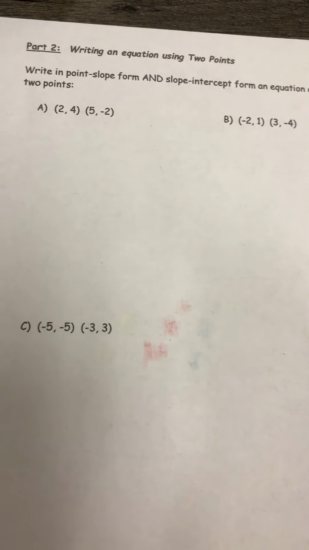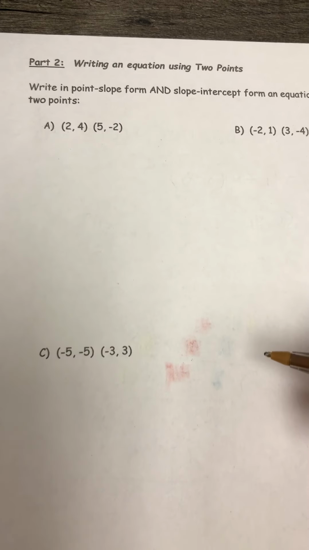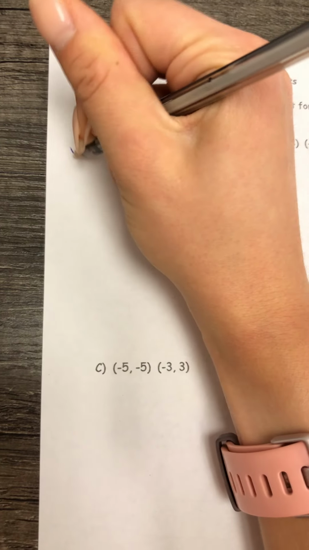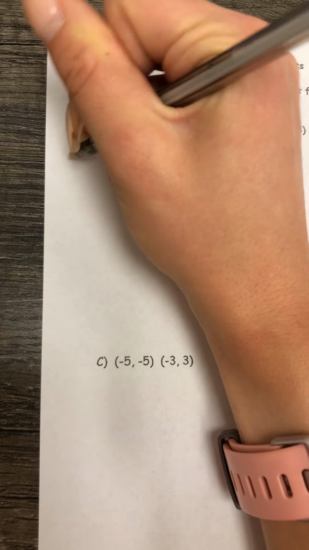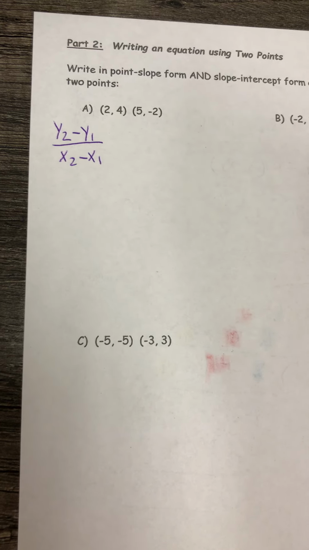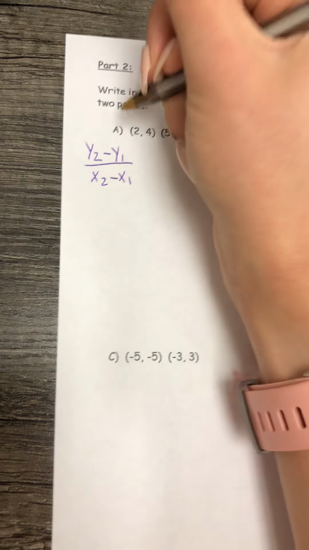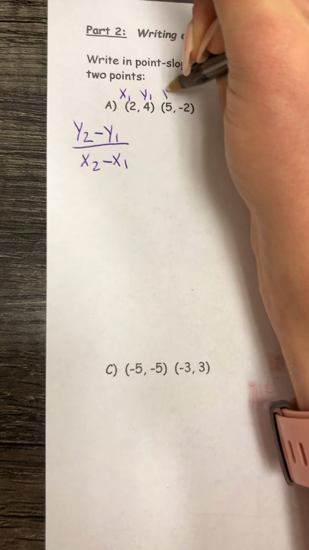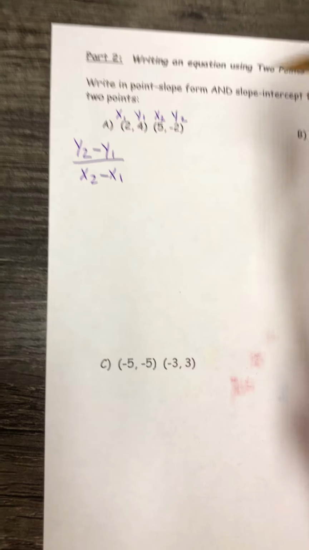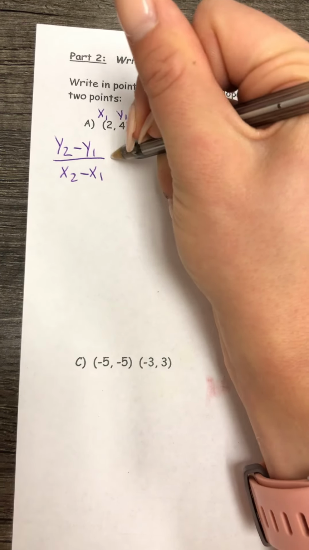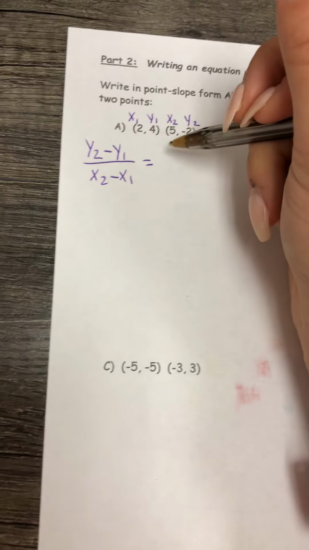We do not have the slope, so I need to find the slope first. I know that when I want to find the slope given 2 points, I use the equation y2 minus y1 over x2 minus x1. So I am going to label these points x1, y1, and then x2, y2. And then I am going to find my slope.